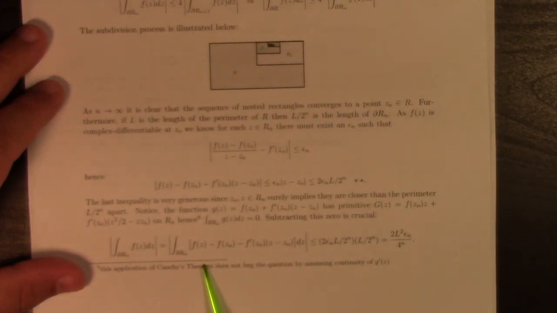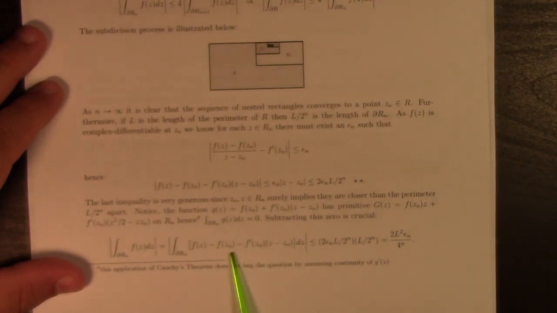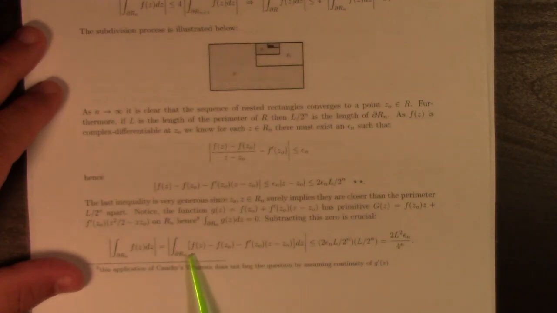Let's see here. So what did I do? Oh, well, remember, I just added 0 because the integral of this is 0, right? But that's important because we also know that, by the ML theorem, this thing right here is less than or equal to that. That's a bound for the integrand.